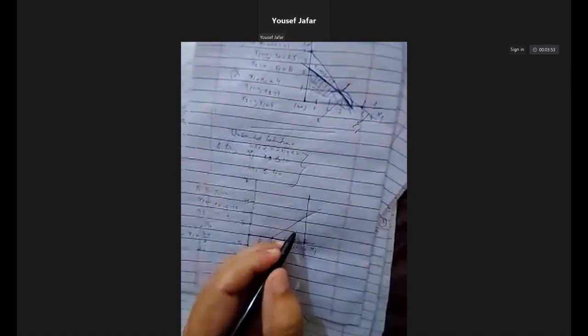Okay. And for x, this is the constraint circuit. Now, this area is an infeasible region.